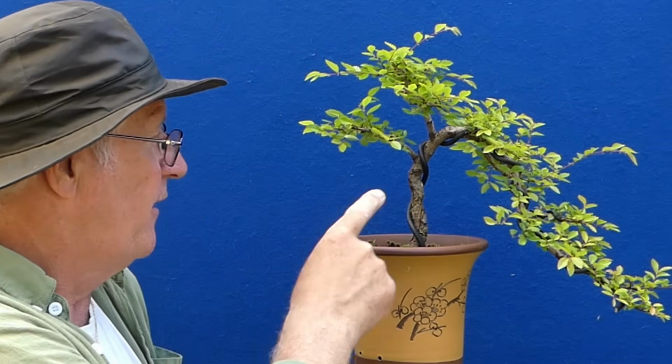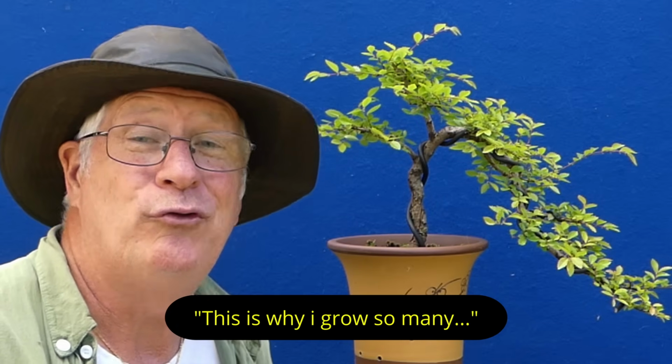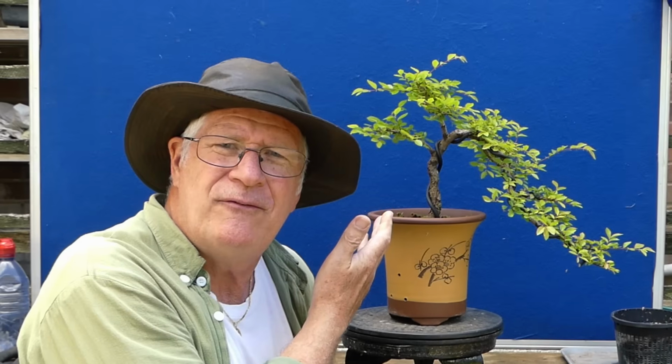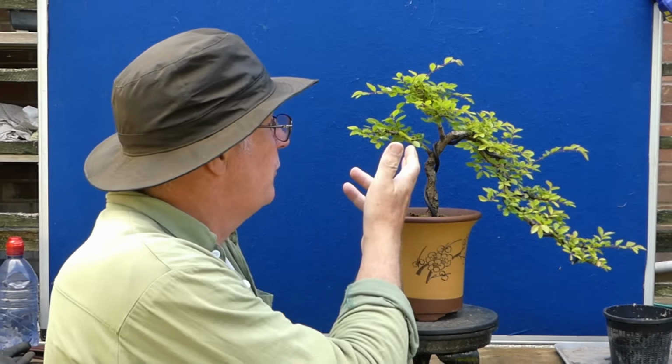I'm going to say again, you wouldn't need to do that. I'll tell you what, if I put a rock in front of that, this thing would look absolutely gorgeous, brilliant. Loads of Chinese elms, I can afford to do it. This is why I grow so many Chinese elm cuttings, so I get to experiment. I want to see if I can achieve something with this. So we're going to do an air layer.